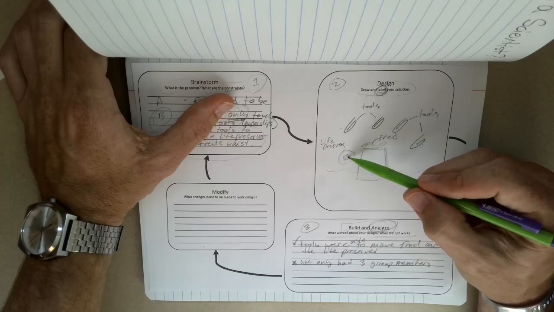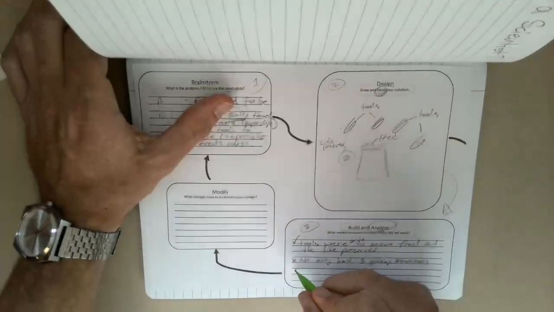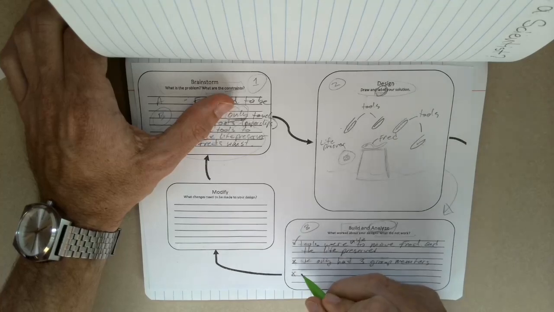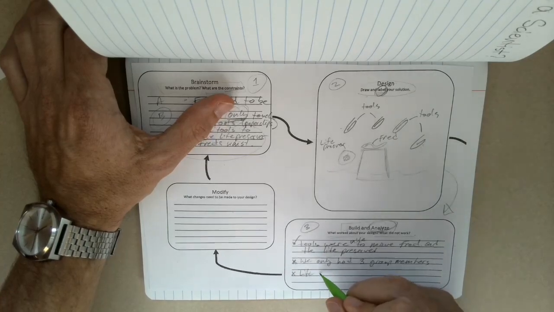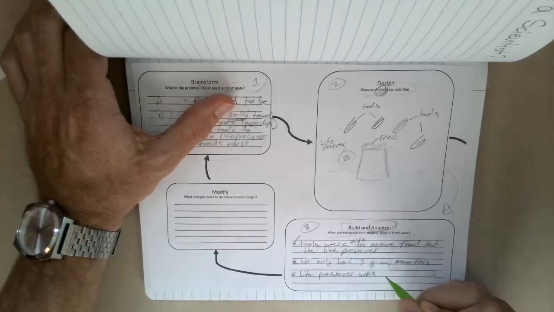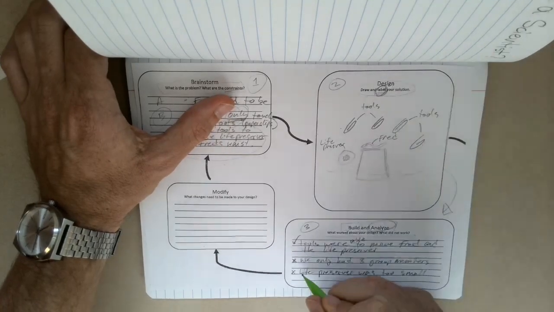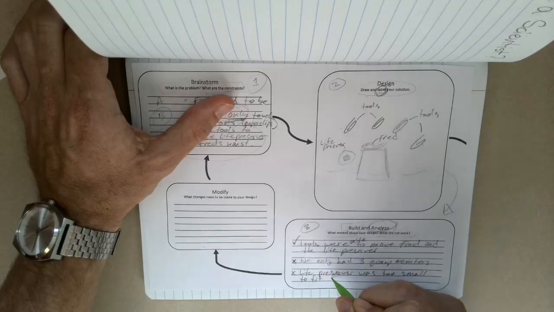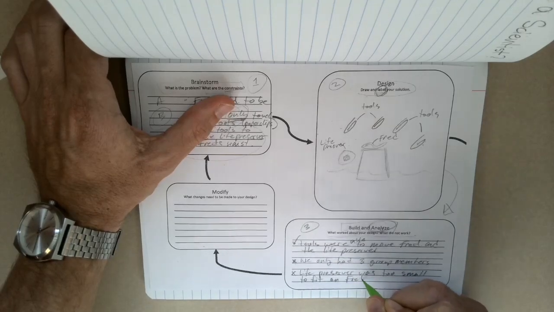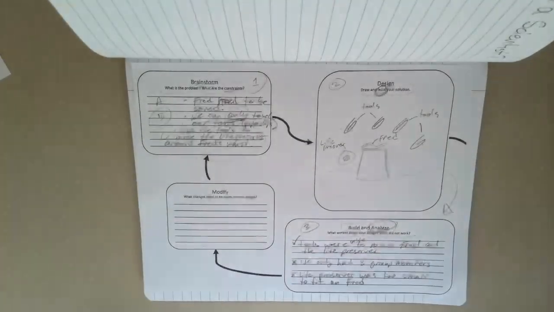Right? Maybe this ring in the middle wasn't quite big enough to fit around Fred. So let's add that. Another thing that didn't work is life preserver was too small to fit on Fred. All right, so this is a good analyze because we have 1 or 2 things that worked. We have 1 or 2 things that didn't work.